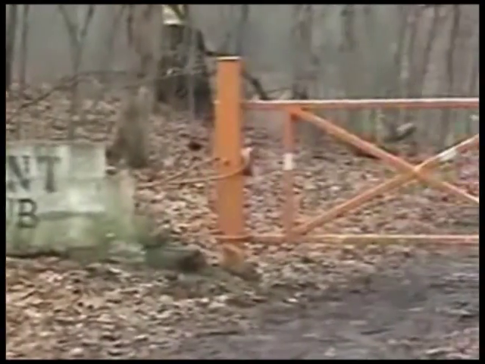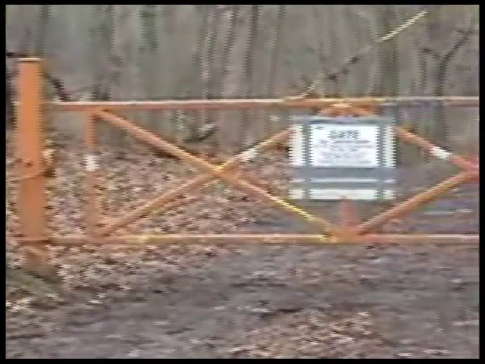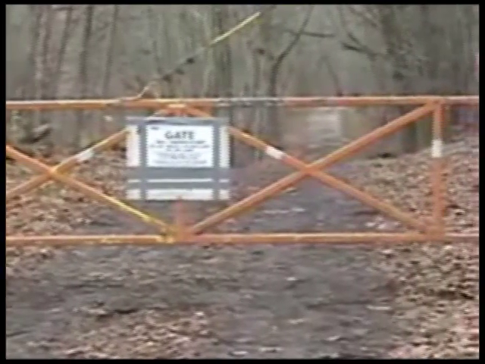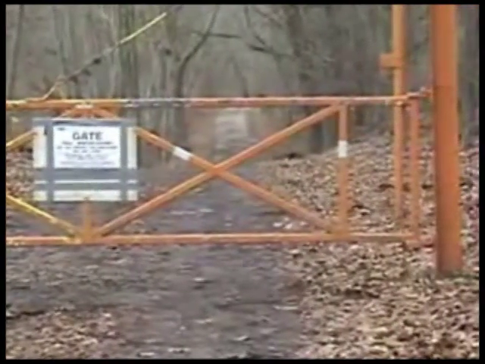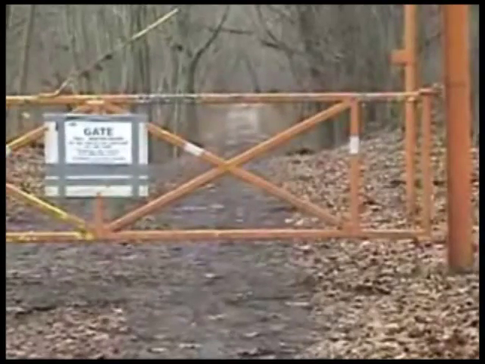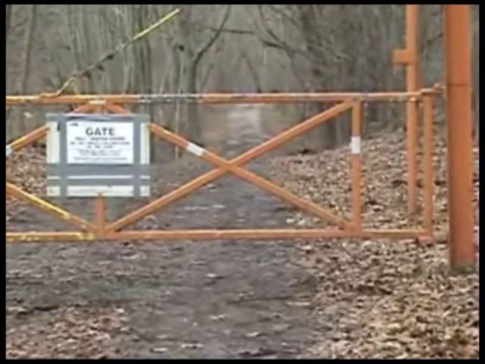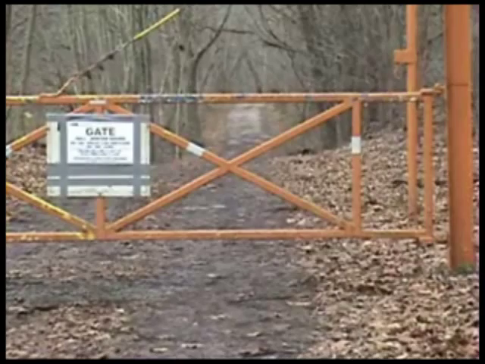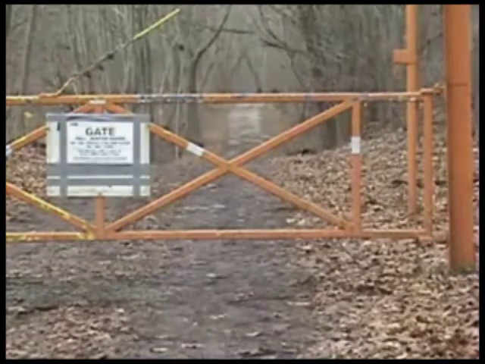Today we're going to look at some of the significant historical and natural features of the area. Currently we're standing at the front gate looking down the road to the park. As you can see, it's a slight downhill grade which will run for about 1/8 of a mile before we start getting into the park area.